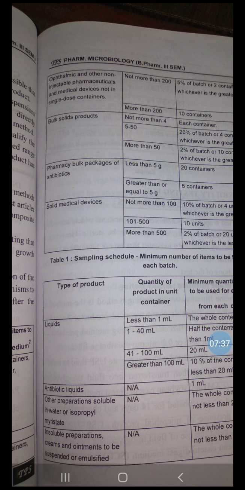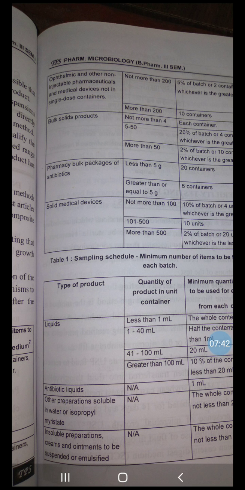Then we will see the next, the minimum quantity of product to be tested from each container in the sample. We will see one by one. First, that is type of product. Second, quantity of product in unit container, and the minimum proportion to be used for each medium from each container.